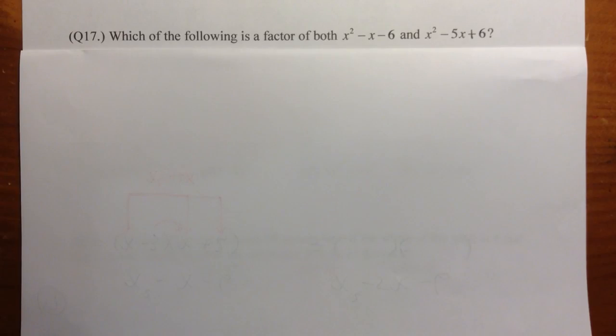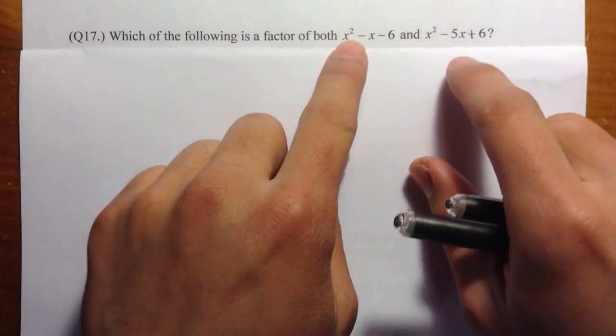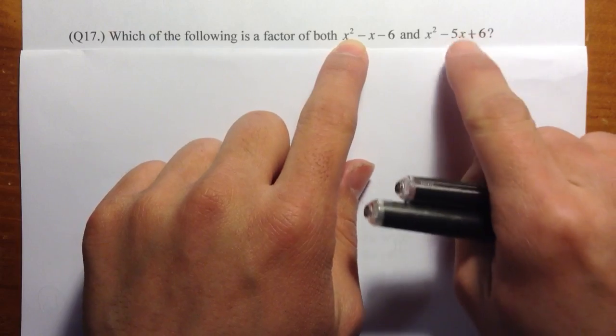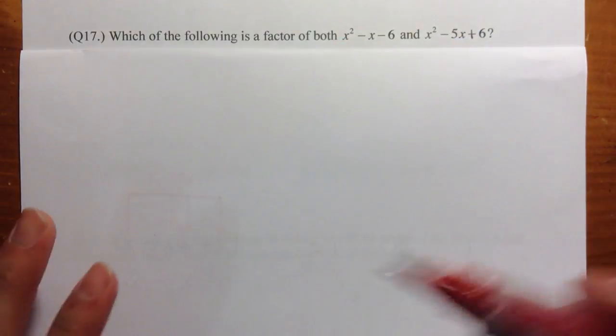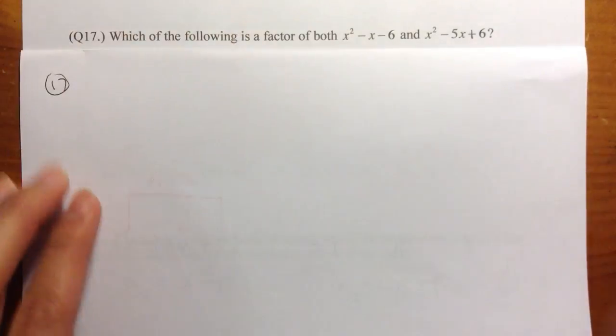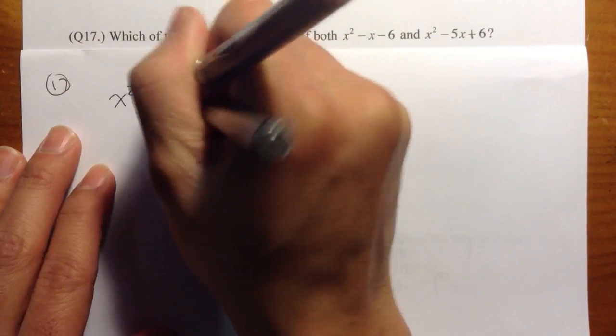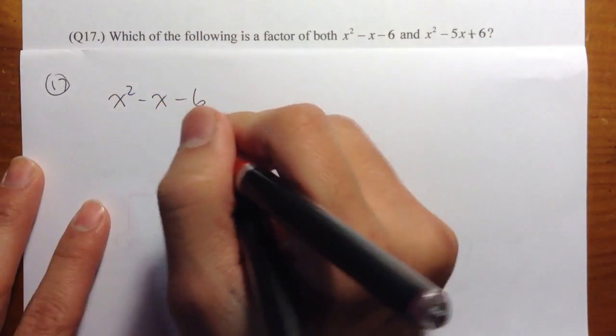Which of the following is a factor of both x squared minus x minus 6 and x squared minus 5x plus 6? So we're just going to factor these two expressions, and hopefully one of them is in common. So let's tackle the first one.